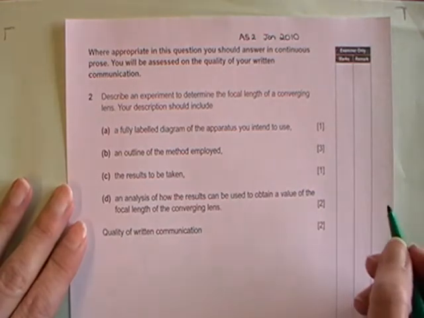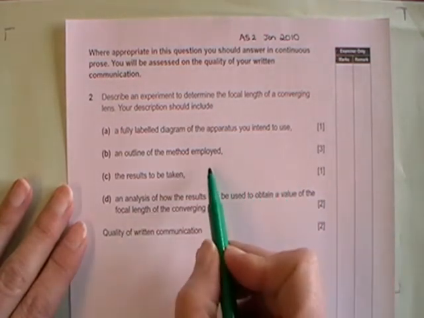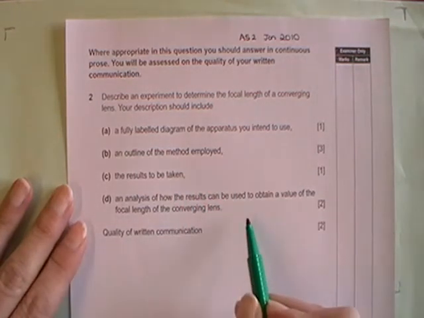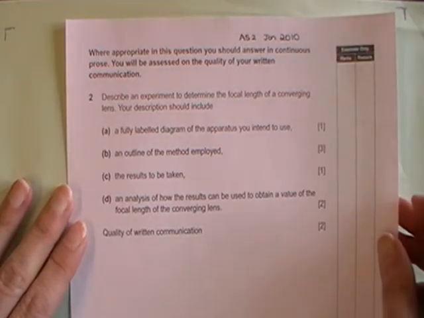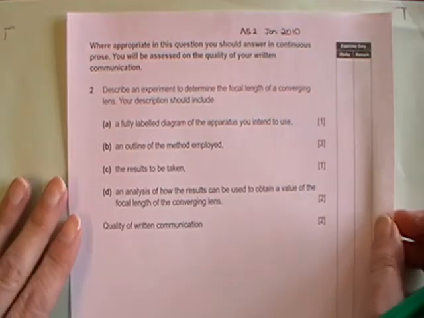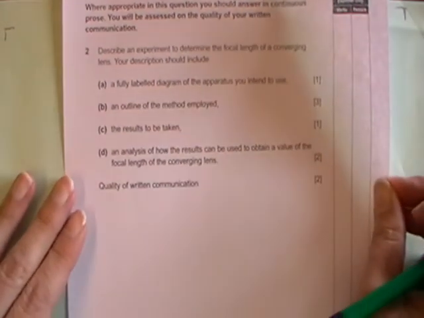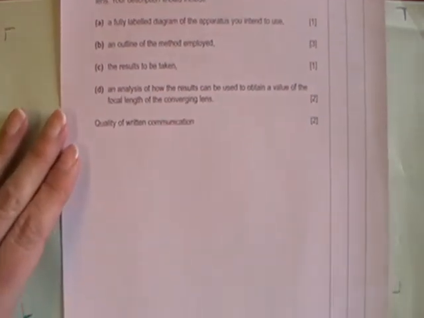Your description should include a fully labelled diagram of the apparatus you intend to use, an outline of the method employed, the results to be taken, and an analysis of how the results can be used to obtain a value of the focal length of the converging lens. So there's several different aspects, and there's a second page on which to write. So this is an extended descriptive question. First off, a fully labelled diagram of the apparatus you intend to use.